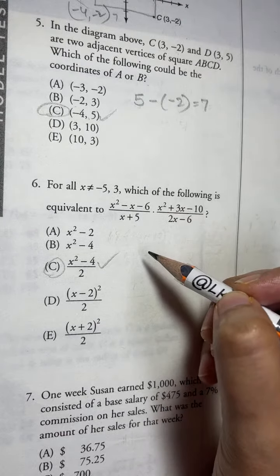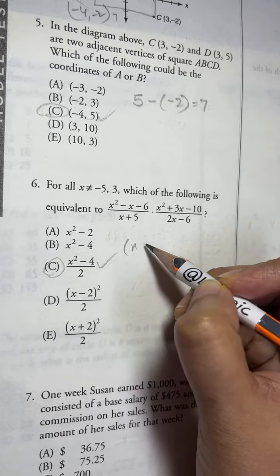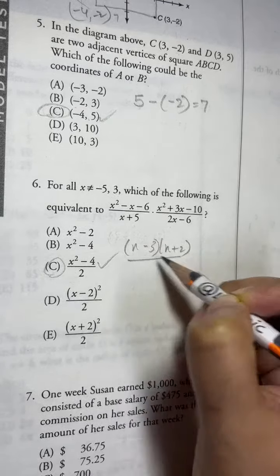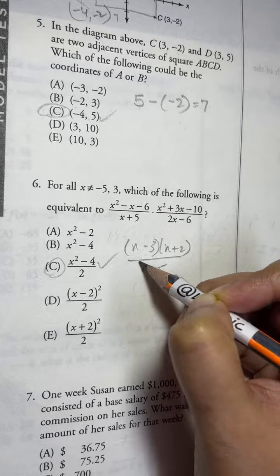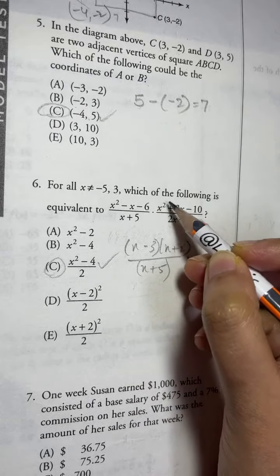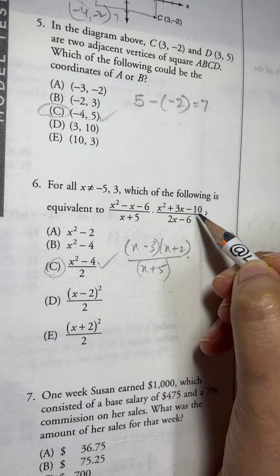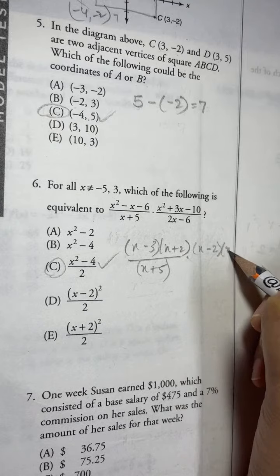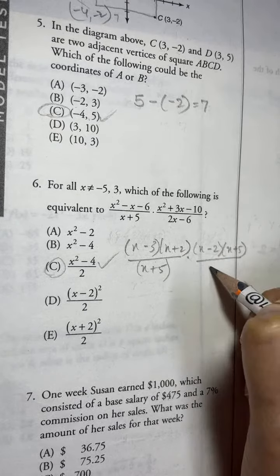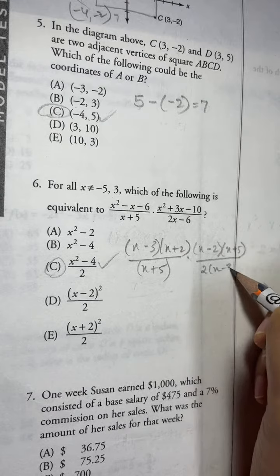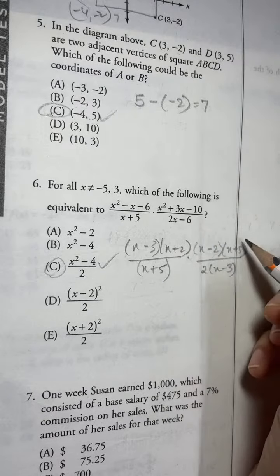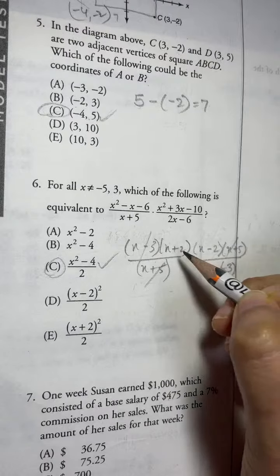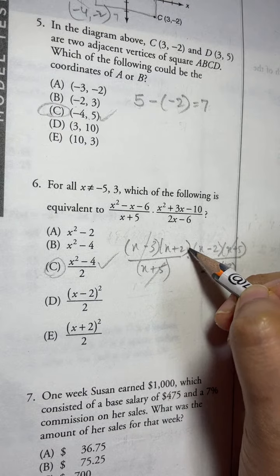Finally I think you're going to get the factors as x minus 3 times x plus 2 over x plus 5 times, and when you find out the factors for the other part, you're going to get x minus 2 into x plus 5 over 2 times x minus 3. I've just taken out 2 common, so you can cross out x plus 5, x plus 5, x minus 3, x minus 3. So you're left with x plus 2 times x minus 2.